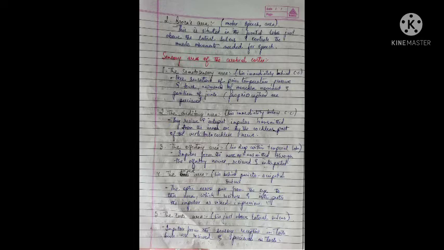So this olfactory nerve is the first cranial nerve. This will pass the impulse from the nose to the brain, and these impulses are received and interpreted.